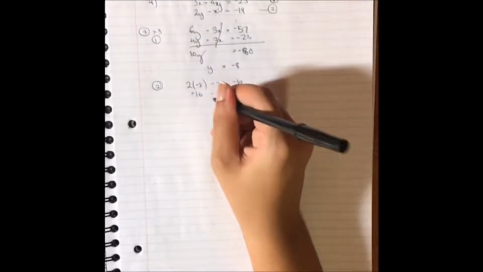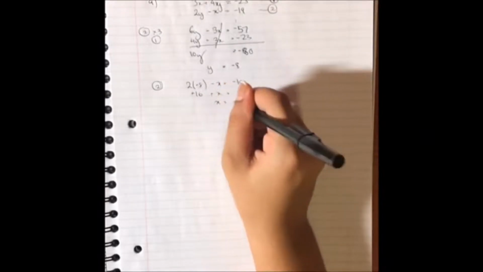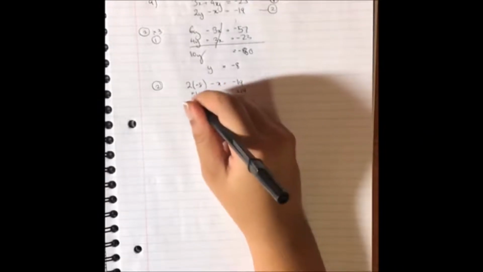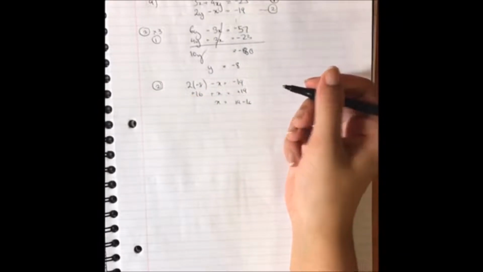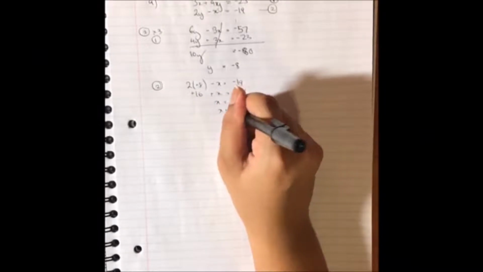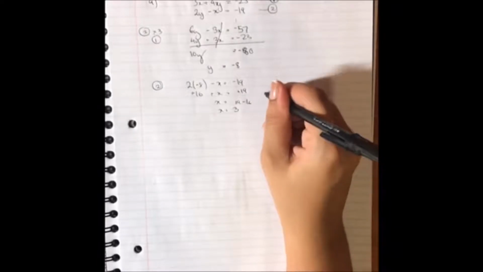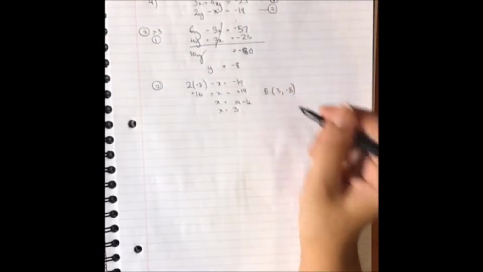Everything is a negative sign, so I can multiply both sides by negative 1 to make everything positive. So x is equal to 19 minus 16, because if I subtract 16 from both sides, I can move it to the other side and isolate the x, and so x is equal to 3. And so it seems like the answer to your system is 3 comma negative 8, and therefore your answer choice for number 9 is B.